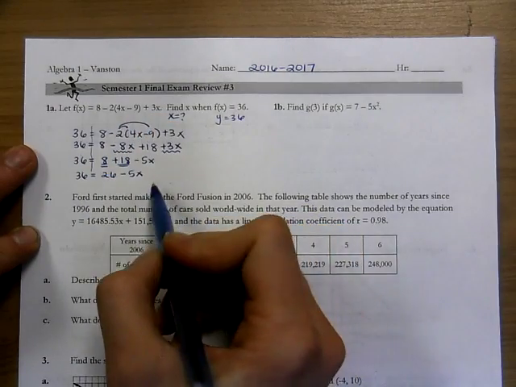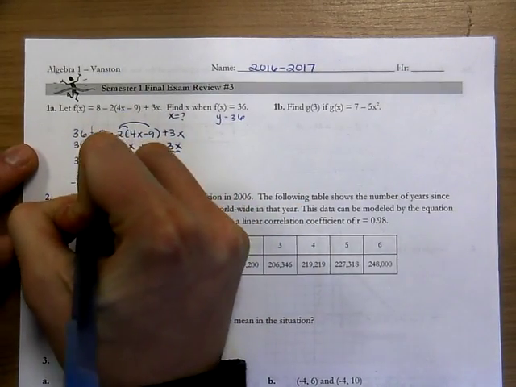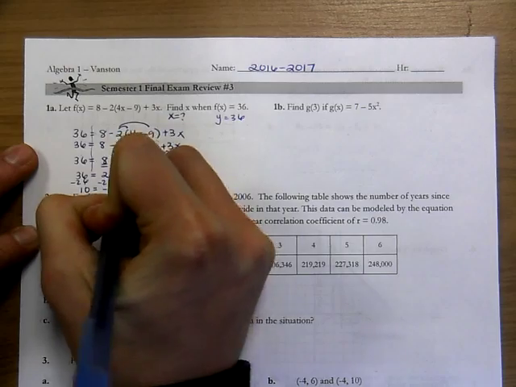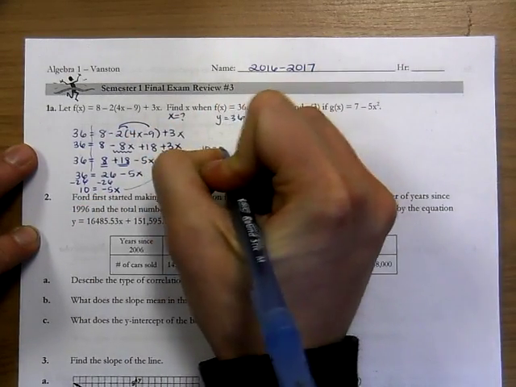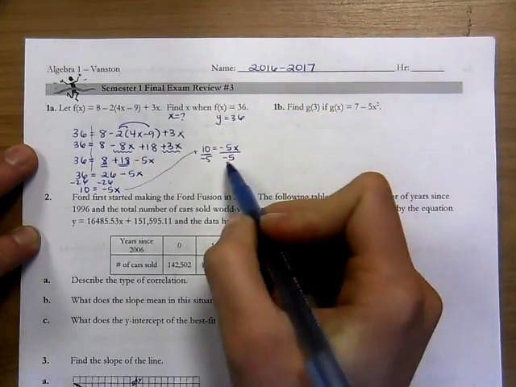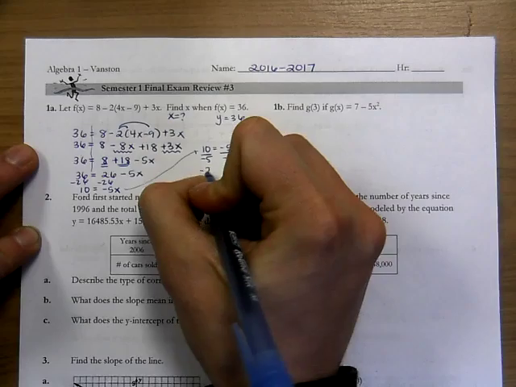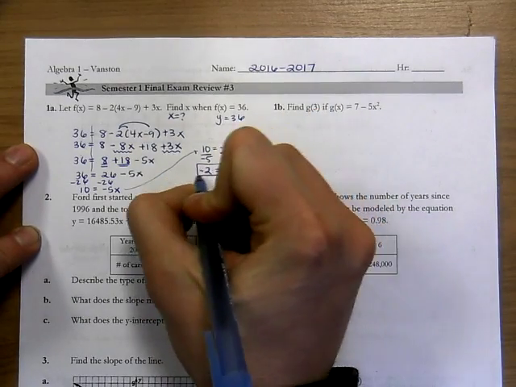But these guys are also like terms, so I'll have 36 is equal to 26 minus 5x. And now I do inverse operations to isolate the x. So I subtract 26 from both sides. I get 10 is equal to negative 5x. That means I need to divide by negative 5 because division is the inverse of multiplication. I get negative 2 is equal to x. So I can box that in as my answer.